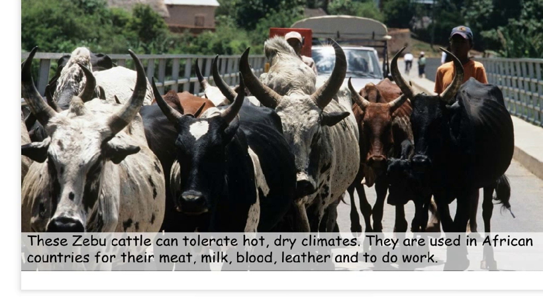This picture shows us an example of an animal that has been selectively bred. Zebu cattle have been bred to tolerate hot, dry climates and are used in Africa because they can cope with the weather there.